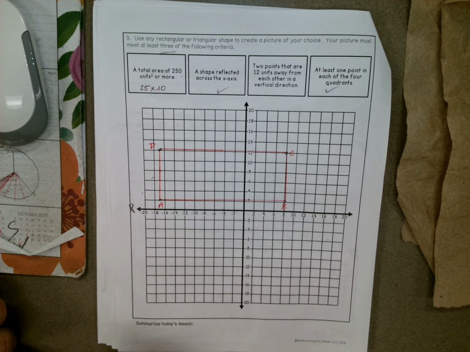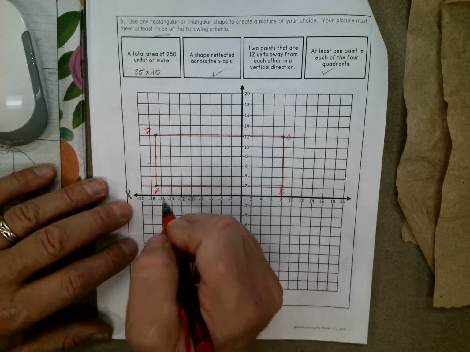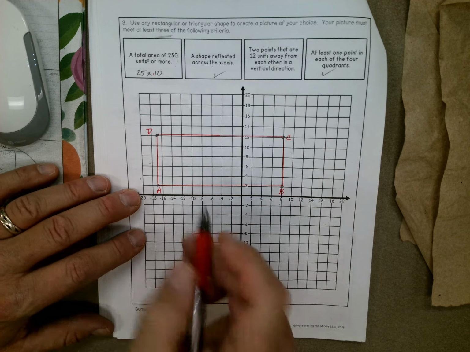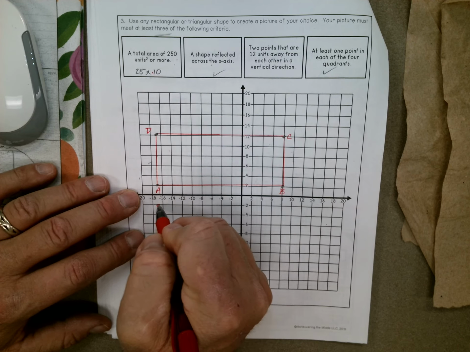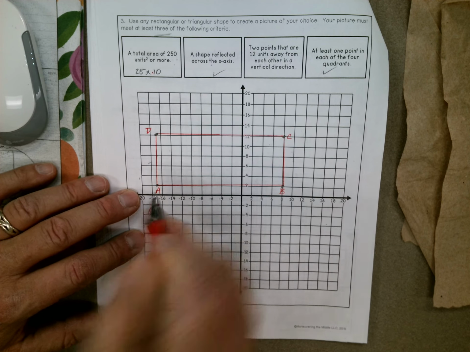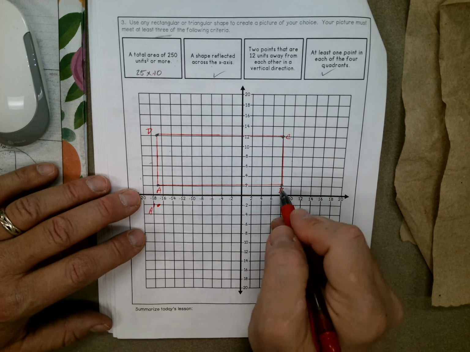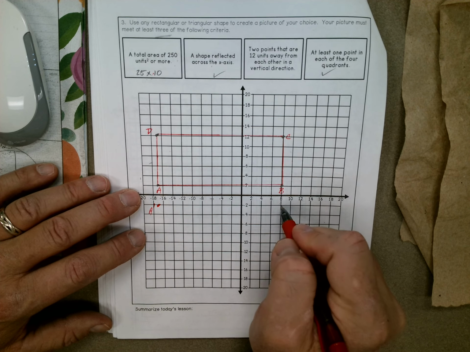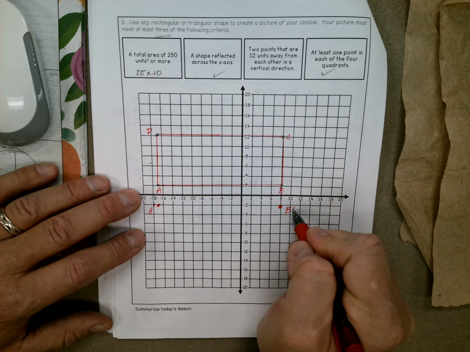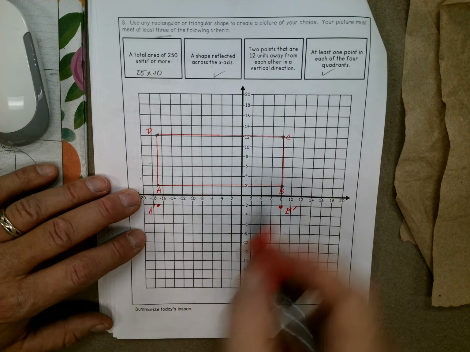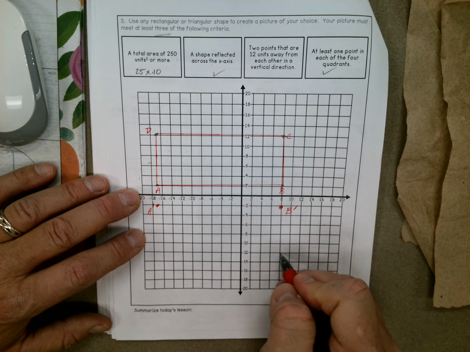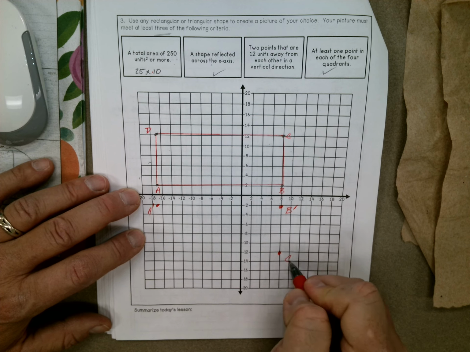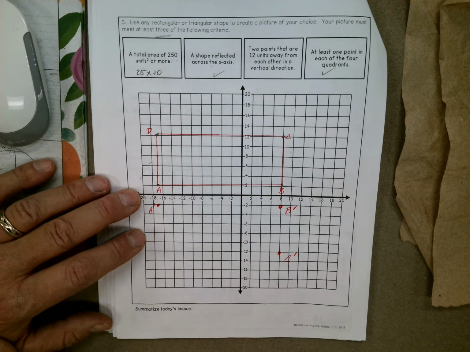So let's go ahead down here. I don't have the ordered pair, so I'm just going to count. This is 1 up, this is 1 down. We're going to call that A prime. This is 1 up from X, this is 1 down from X. Let's call that B prime. This is on the positive 12, so I'm going to come down to the negative 12 and call that C prime.